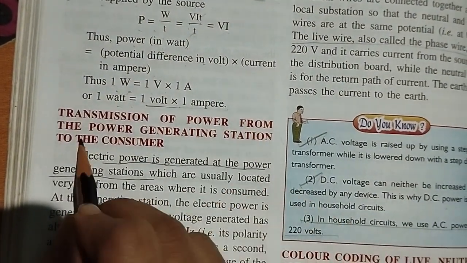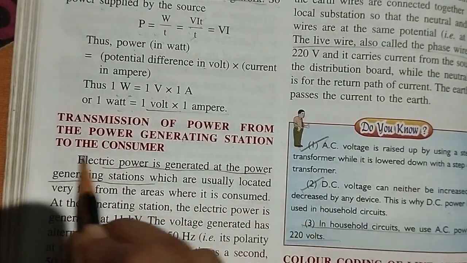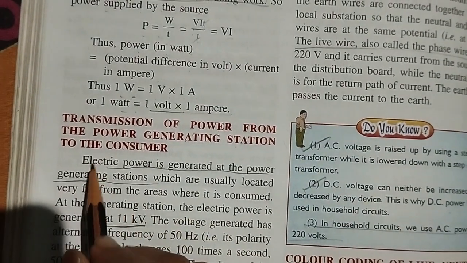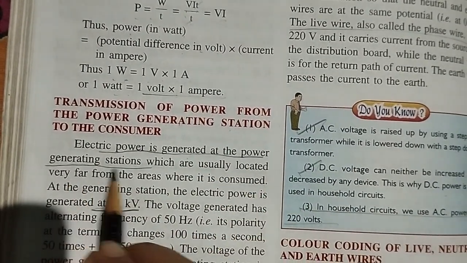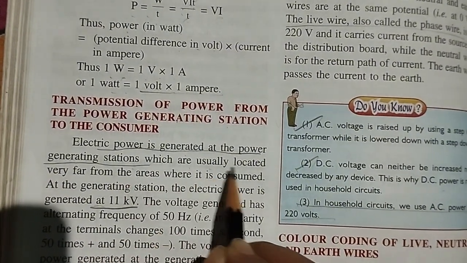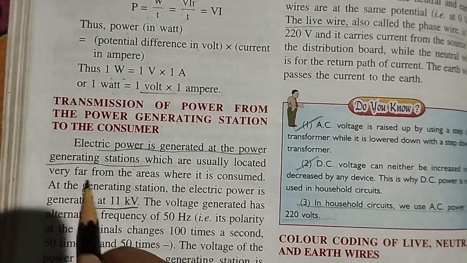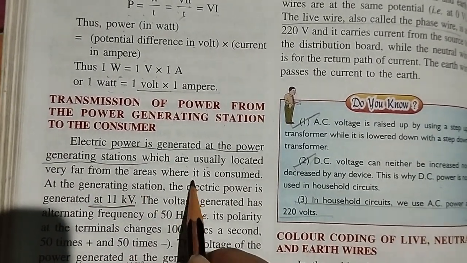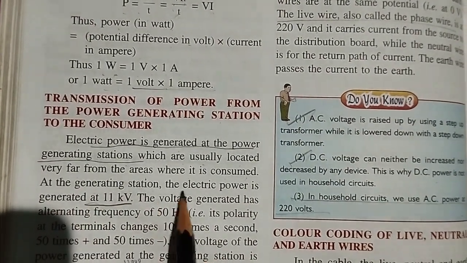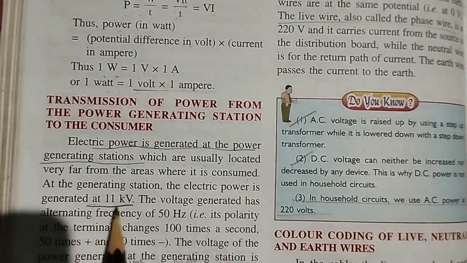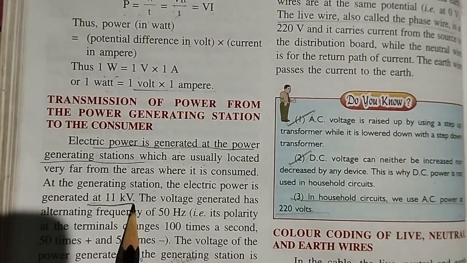Transmission of power from the power generating stations to the consumer. Electric power is generated at the power generating stations, which are usually located very far from the areas where it is consumed. At the generating stations, the electric power is generated at 11 kilovolt.